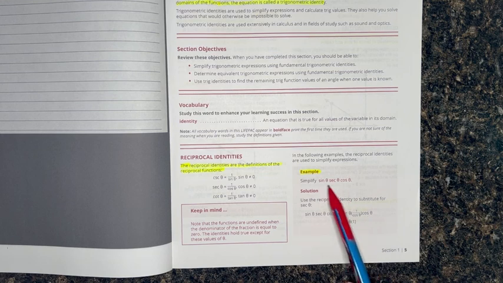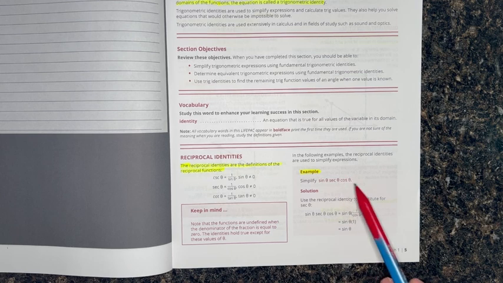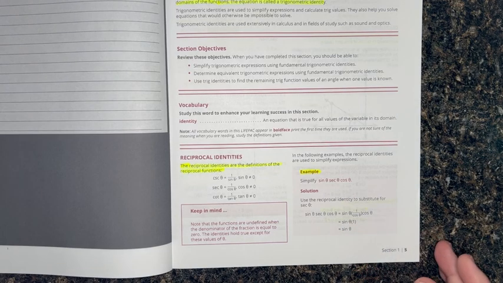So if we're simplifying sine theta times secant theta times cosine theta, we want to use the reciprocal here to change the secant into 1 over cosine, right? Secant is 1 over cosine. Then we can cancel out our cosines, become a 1, and then we just are left with sine. So it's as simplified as it gets, right? We're down to one trigonometric function.